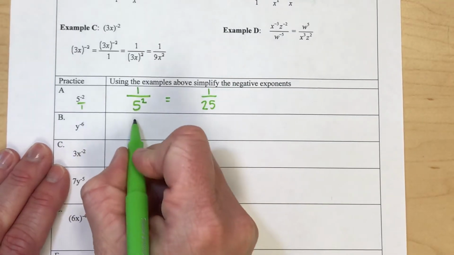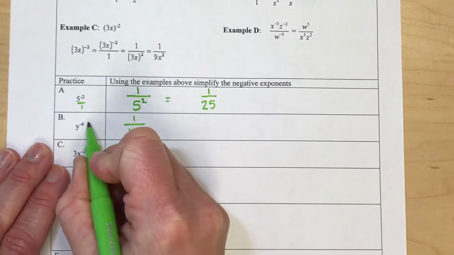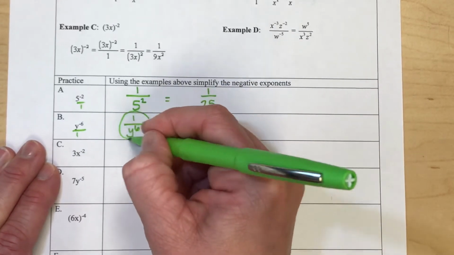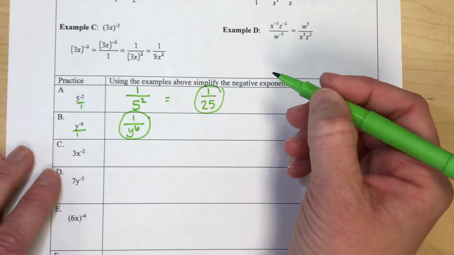Again, y to the 6 just means that it should have been in the denominator of your fraction, because here it is on top. And then the 6 will be positive. That would be my most simplified version there.